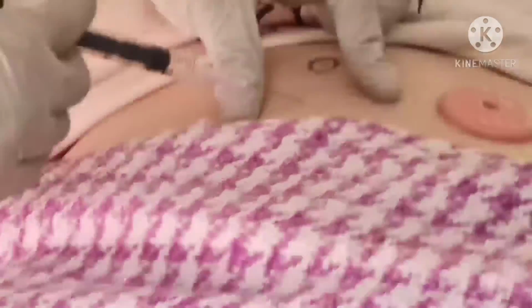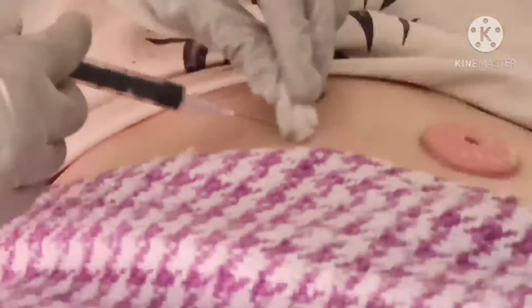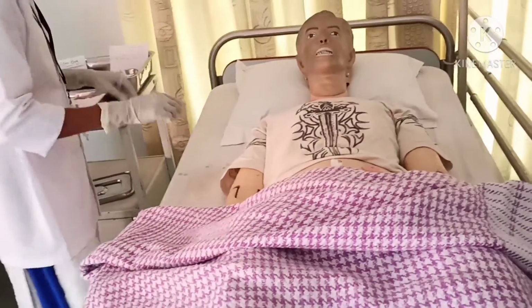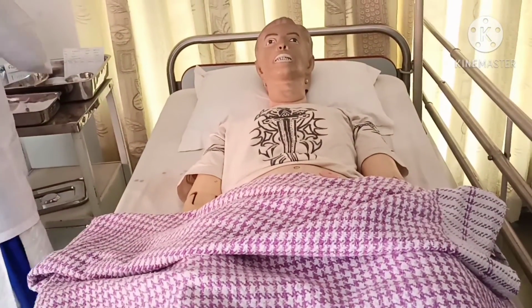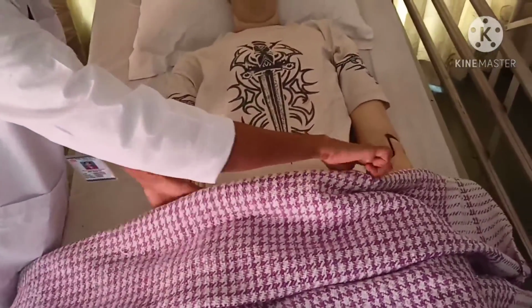The needle should be inserted at 45 degrees. Then remove the needle and press slightly with the dry swab. Don't massage the site, which can damage the underlying tissue. Now provide a proper position to the client.